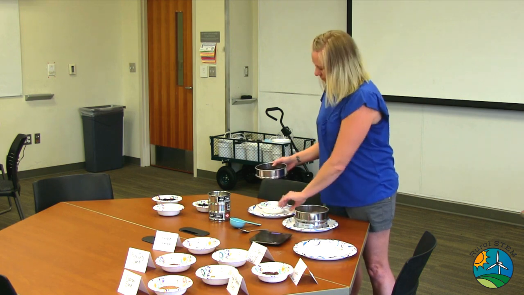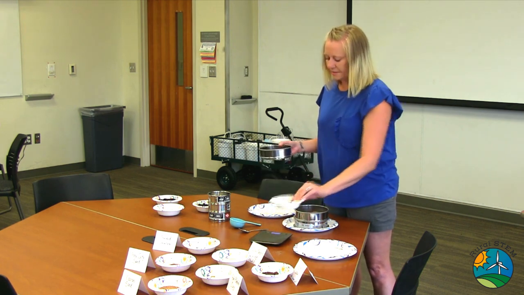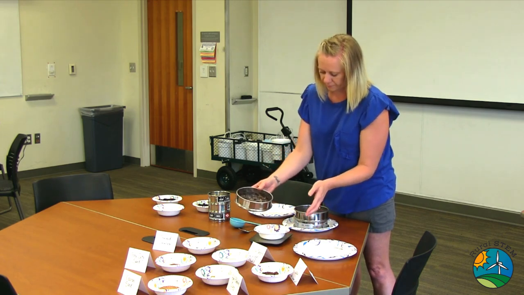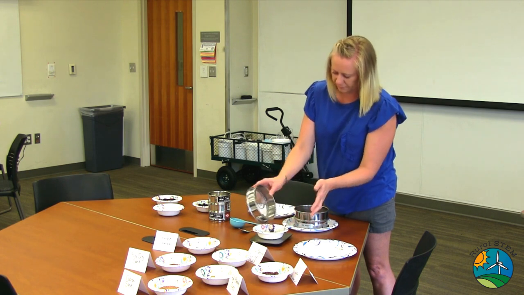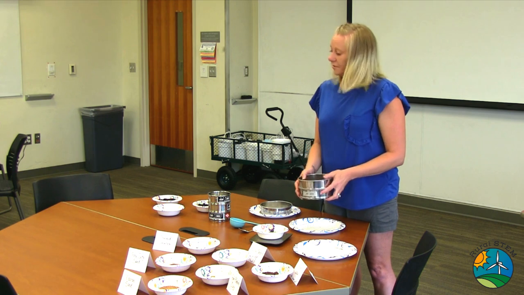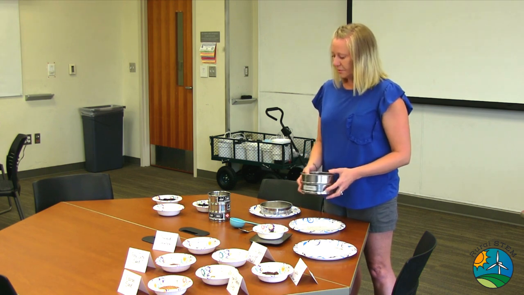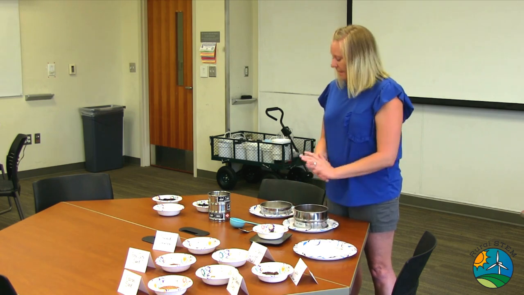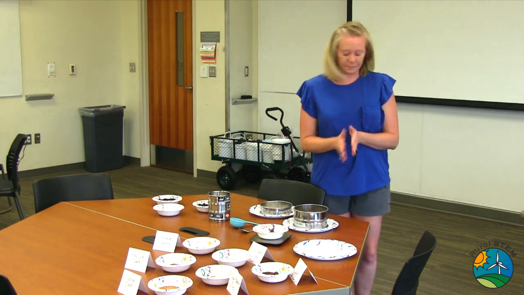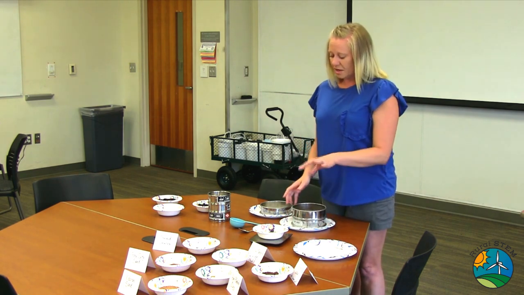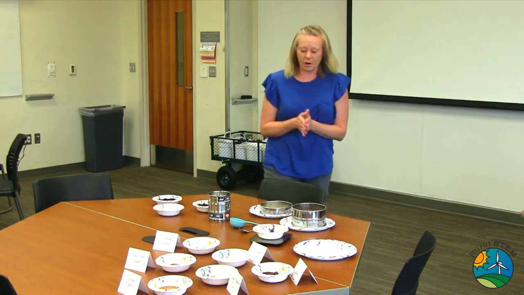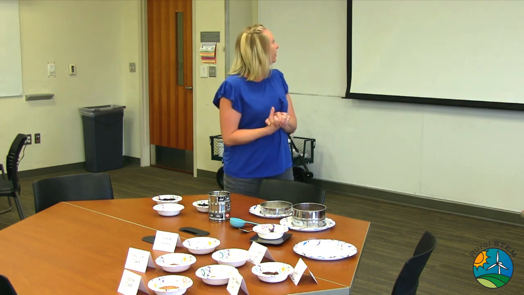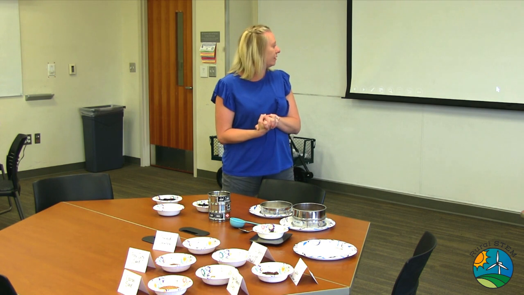After they get each layer sifted out, then they're going to get the weight of each one individually and record that down on their data sheet. And then we will teach them how to get the percentage of each layer. And then we can plug it into the triangle. Once they get the percentage of each layer, we can plug it back into our textural triangle and we can get the soil texture or soil profile based on how it falls into the triangle.